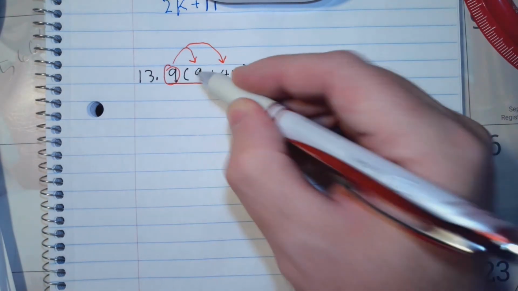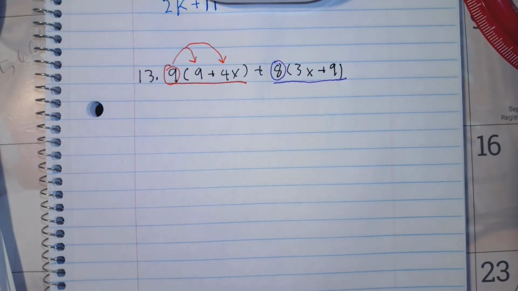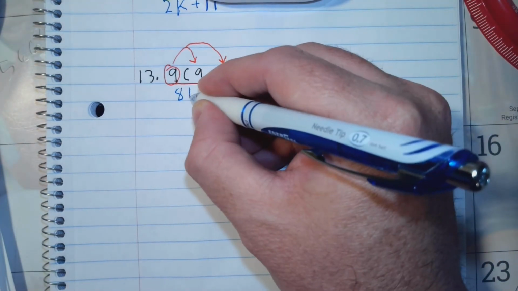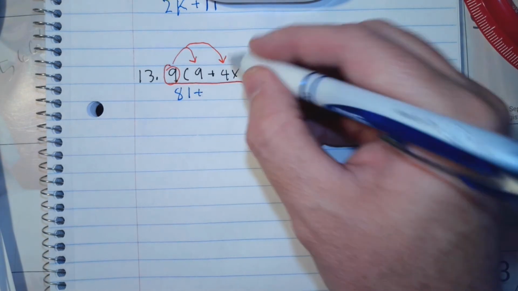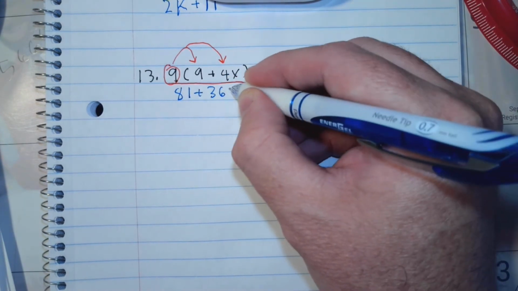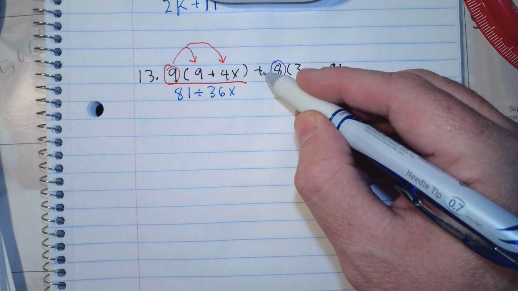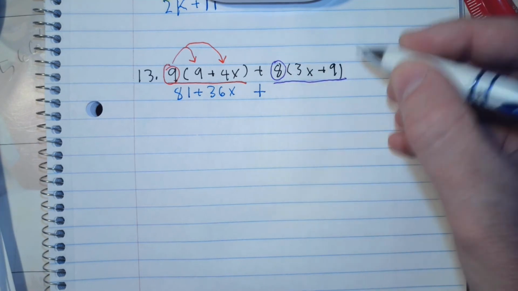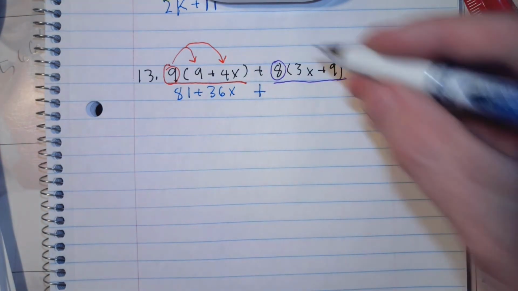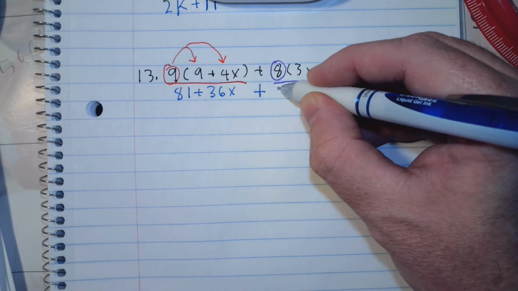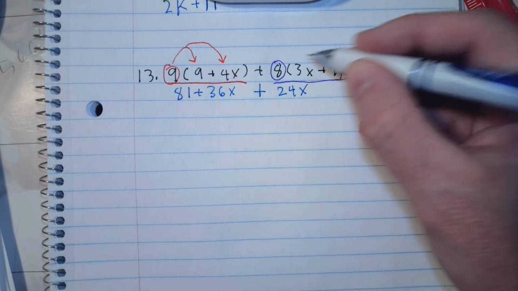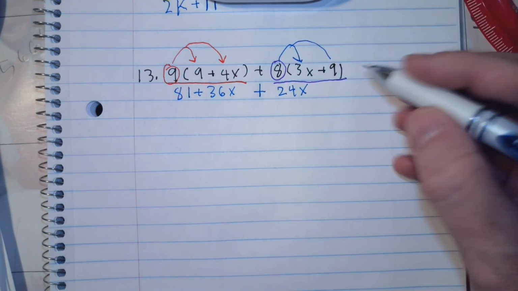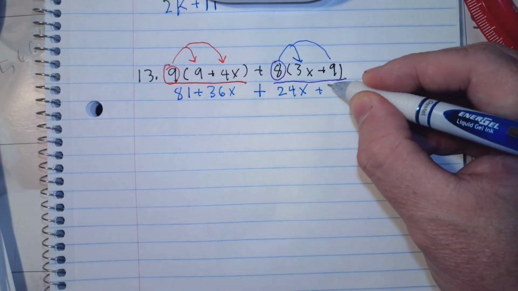So that'd be 9 times 9, that is going to be an 81, plus 9 times 4x, that's going to be a 36x. Okay, that plus sign is going to stay a plus sign, so I'm just going to write a plus sign right here. Now I'm going to do this next one. 8 times 3, that is going to be, I hope, 24x. 8 times 9, that is going to be a 72.